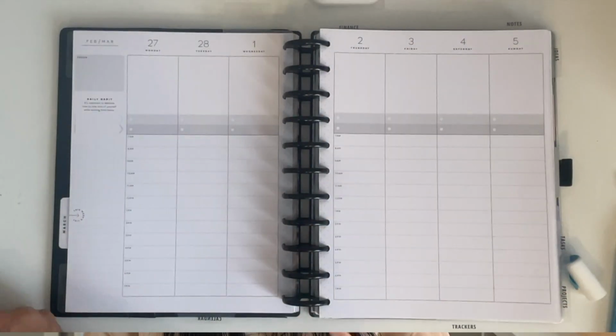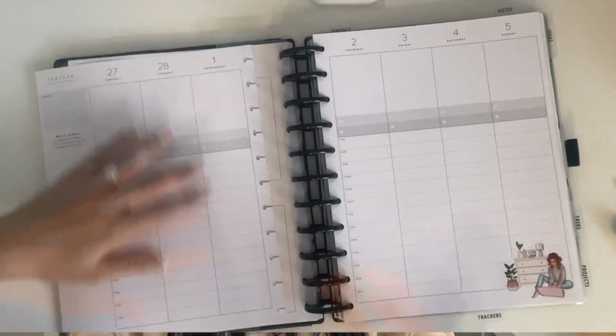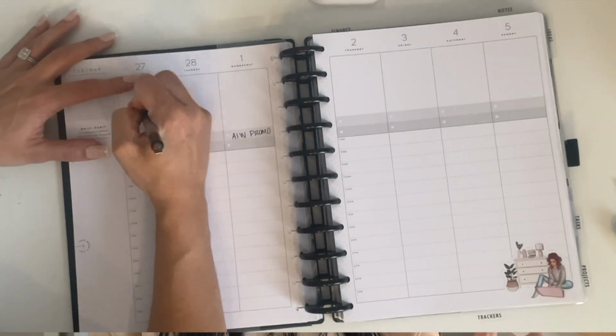Now, some of you might be saying, well, why don't you just use digital only? And to be honest with you, my paper planning is this entire ritual for me. I am a kinesthetic learner as well as visual, which means I learn or remember things by doing and seeing visually. And so just the act of putting pen to paper and writing things down helps me remember what I need to get done during the day.